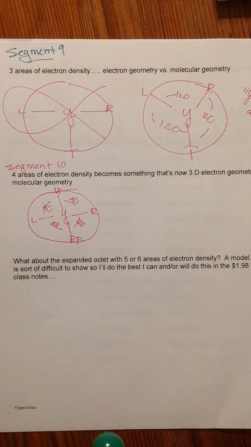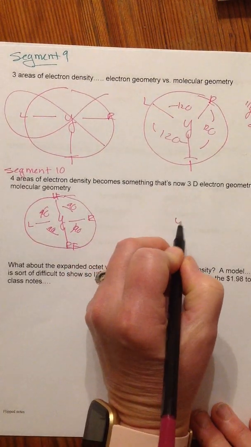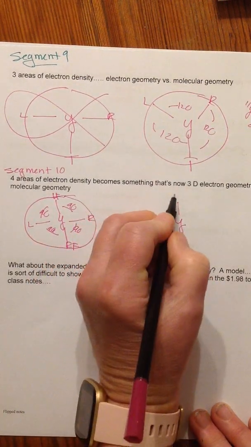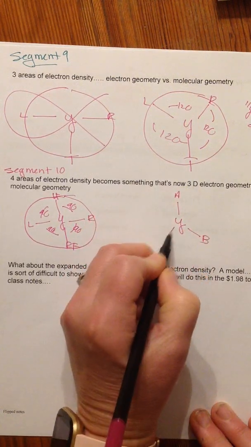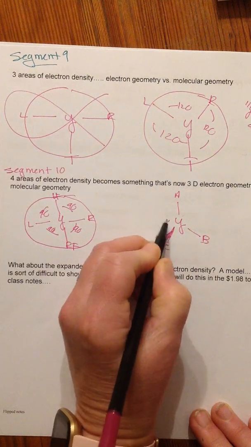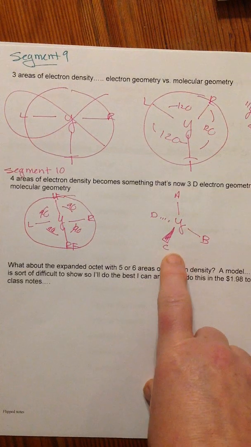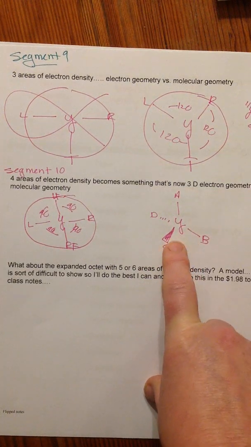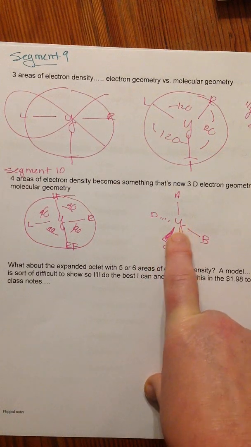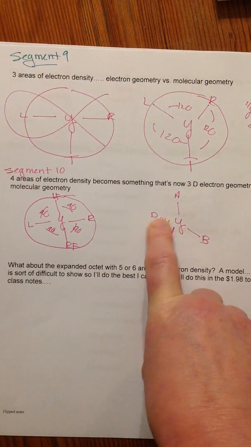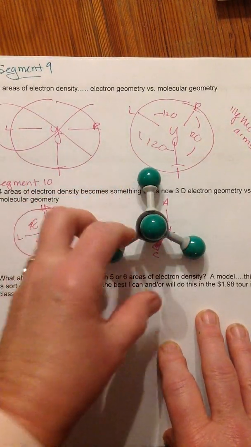Okay, and what we end up with is, I'll draw it first. Okay, so here's you. I'm just going to say A, B, C, D. Okay, so now the way I'm drawing this is showing that this C, or whatever is going to be attached here, or these electrons here, are going to be pointing towards you, and this is going to be pointing away from you. And so this shape is now what we call a tetrahedron.